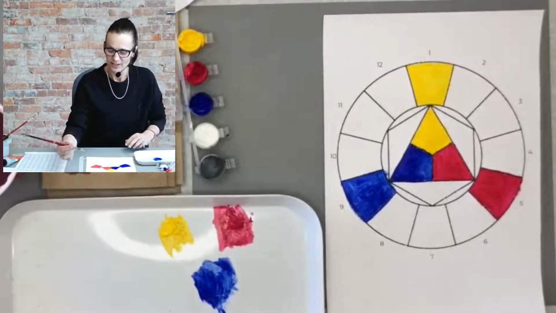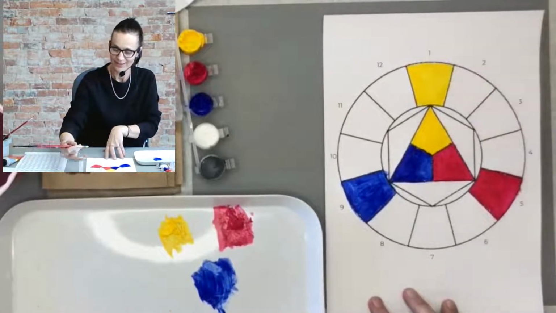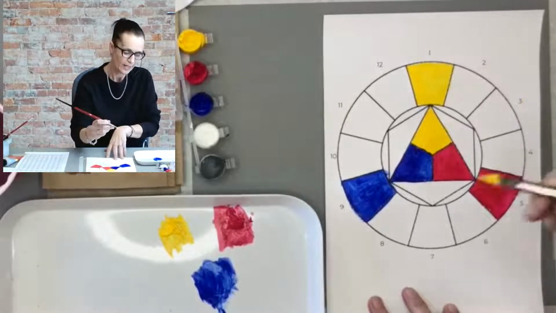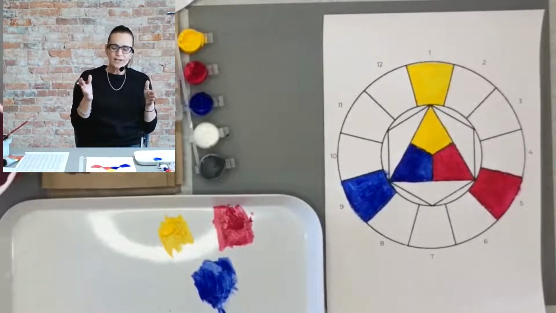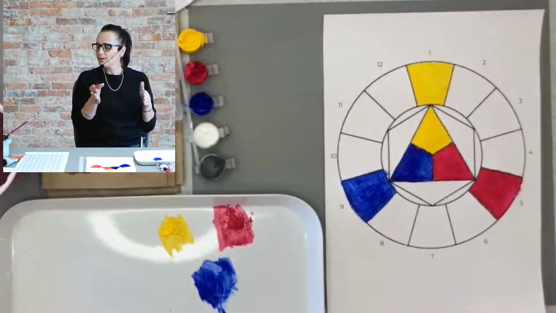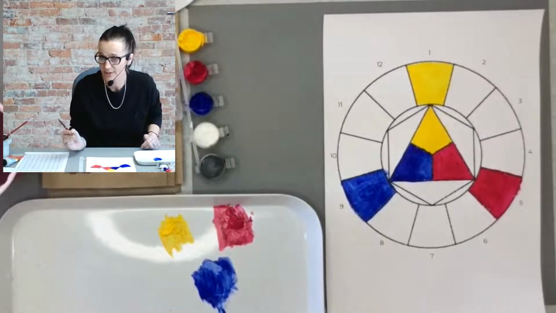So what we're going to do is go red plus yellow, and we're going to get to our halfway point. A lot of people like to say, oh, red is a stronger color than yellow, so only use a little bit of yellow or a little bit of whatever. And I'm going to say to you, don't listen to that nonsense right now, okay?